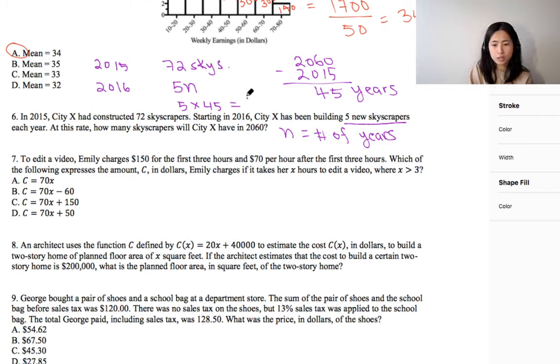So by 2060, because you're starting at 2015 and you know that there's 72 skyscrapers, you need to add 225 plus 72. So that would give you 297 skyscrapers.